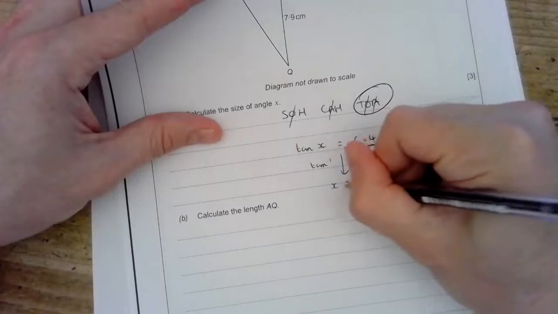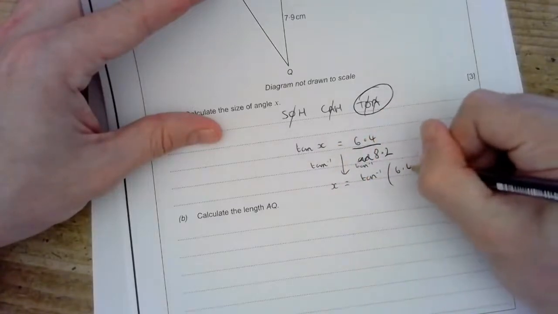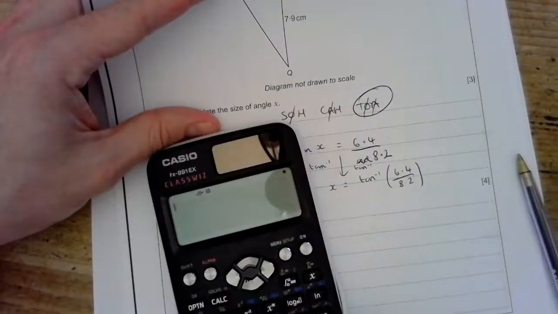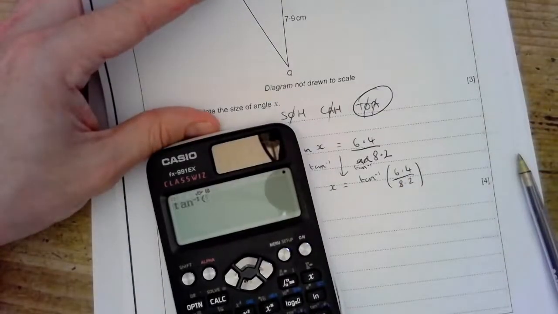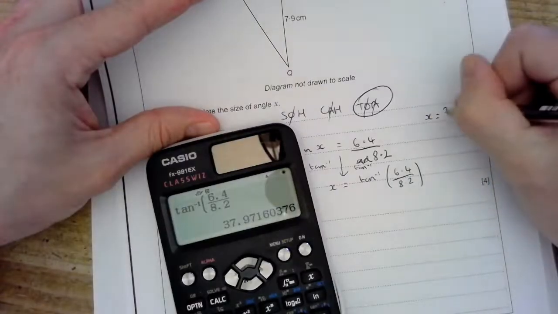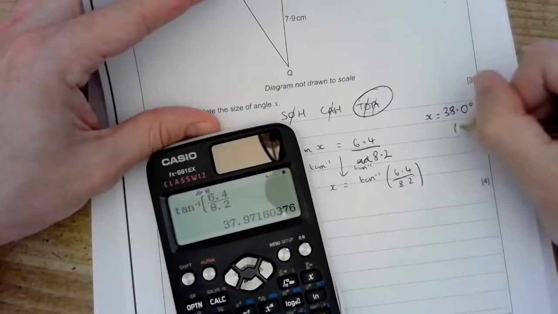So x is equal to tan minus 1 of 6.4 divided by 8.2. So into my calculator, press shift and tan, 6.4 over 8.2 equals, I'll write that here so it's nice and neat, 38.0 I make it, degrees to 1 decimal place.